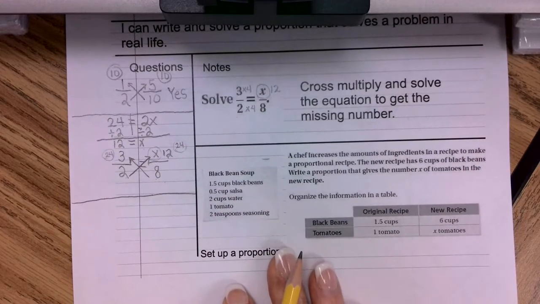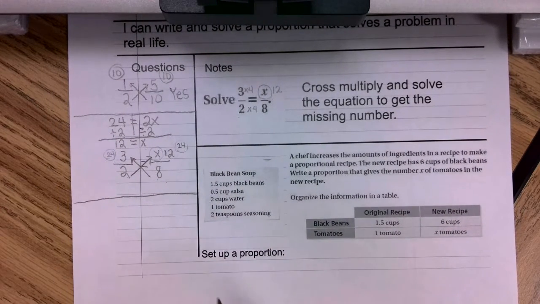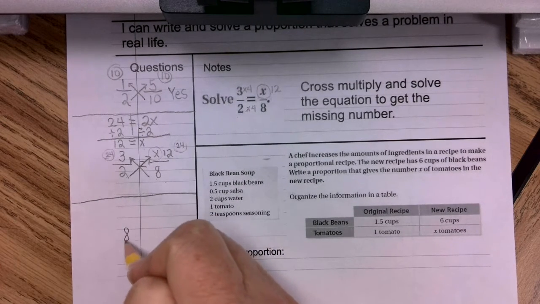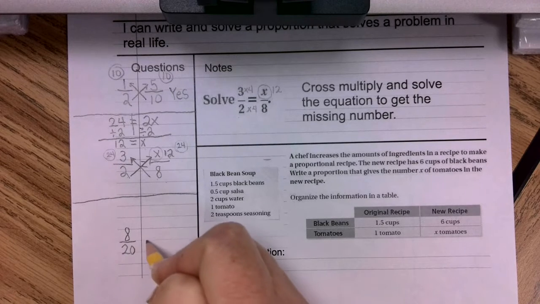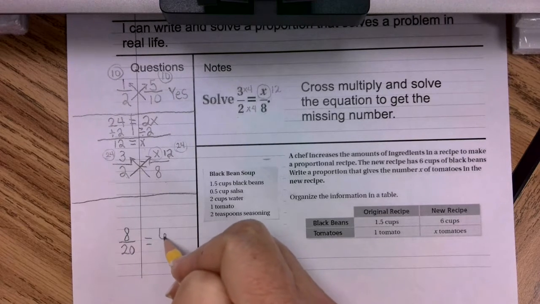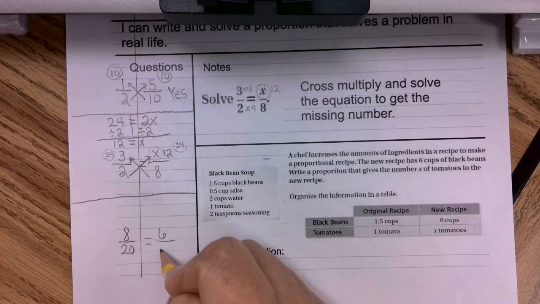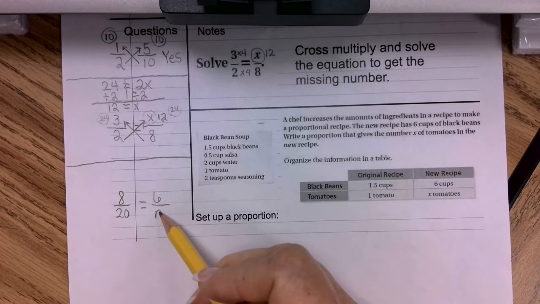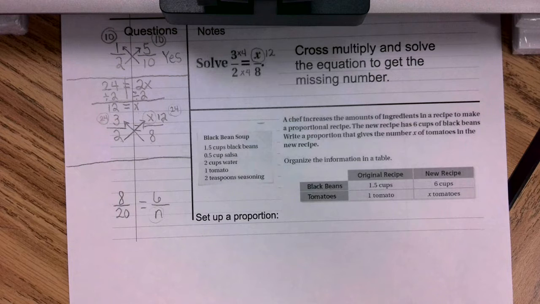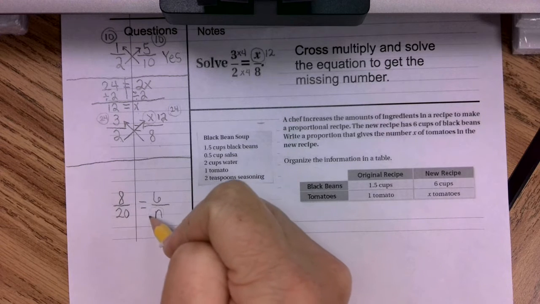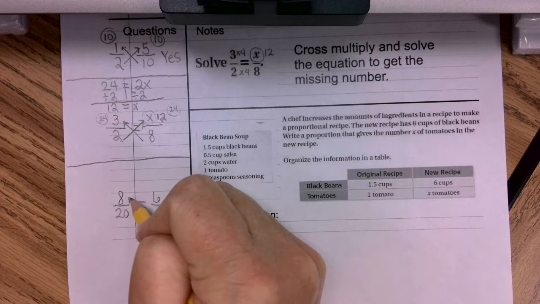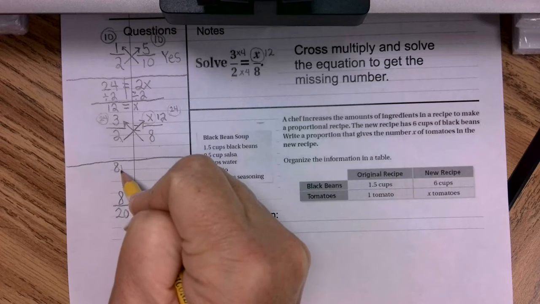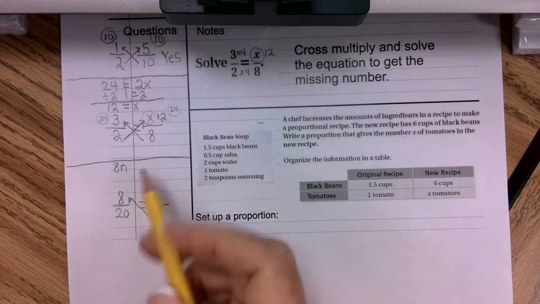So on your left-hand side of your page, if you would go ahead and write the problem, 8 over 20, and that's going to equal 6 over n. So we want to figure out what number goes in the place of that n. To do that, we cross multiply. So we do 8 times n. Well, 8 times n is 8n. That's what that means, 8 times n.